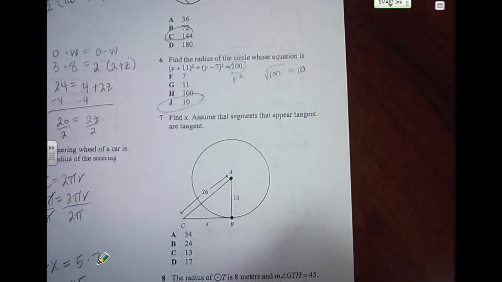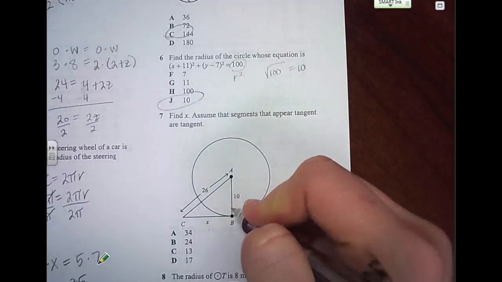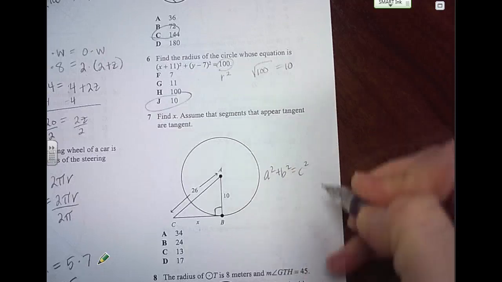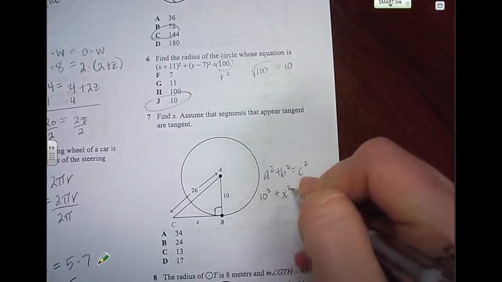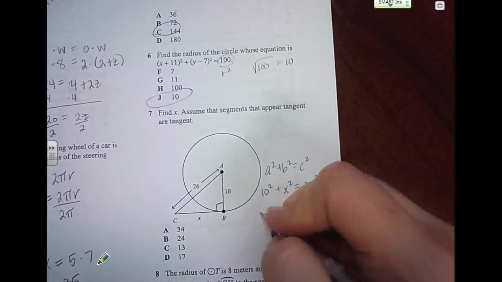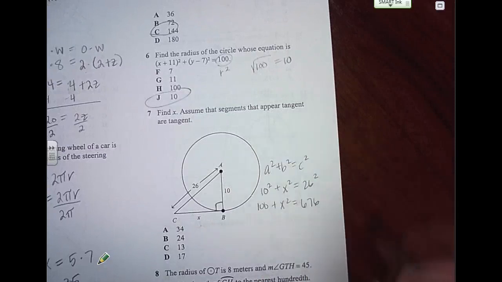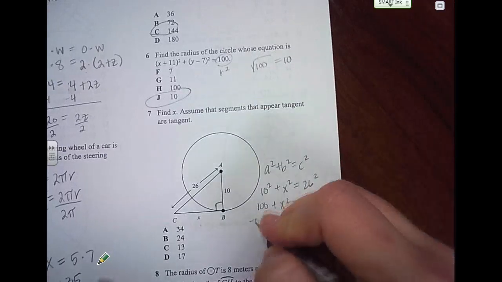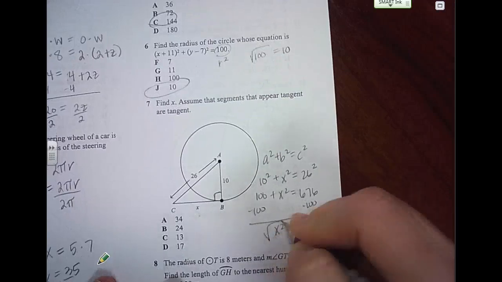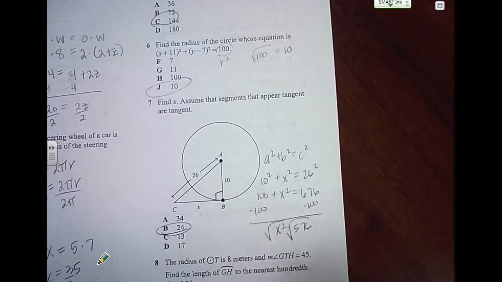Number 7, find x. Assume that segments that appear tangent are tangent. That means that if this appears tangent, it makes a right angle. So I can use the Pythagorean theorem. Good old Pythagorean theorem never goes away. So 10 squared plus x squared equals 26 squared. So 100 plus x squared equals 676. Subtract 100, and square root. The square root of 576 is 24. So that's what x is.